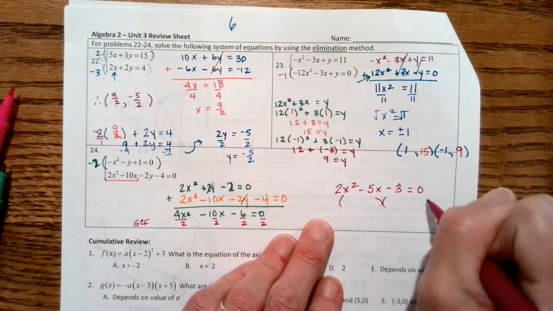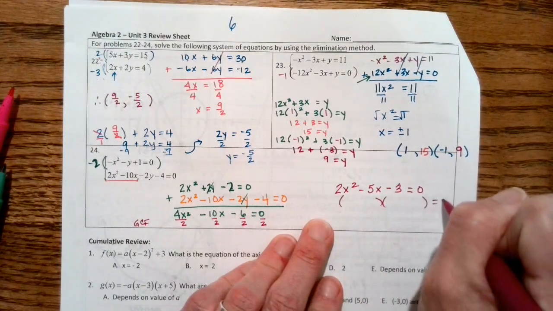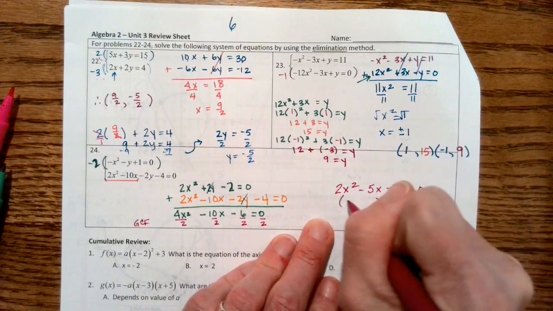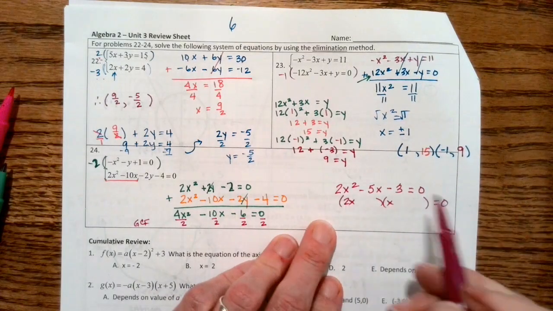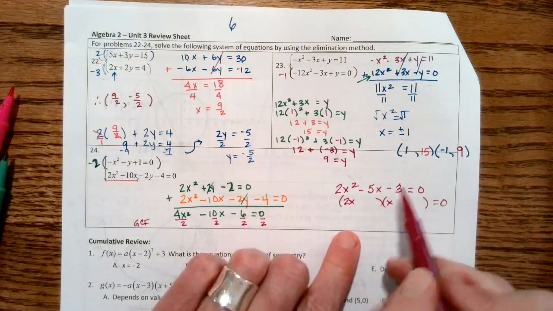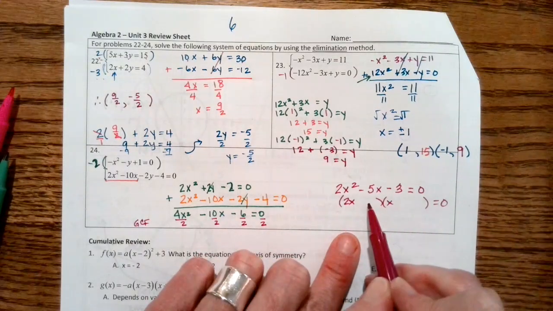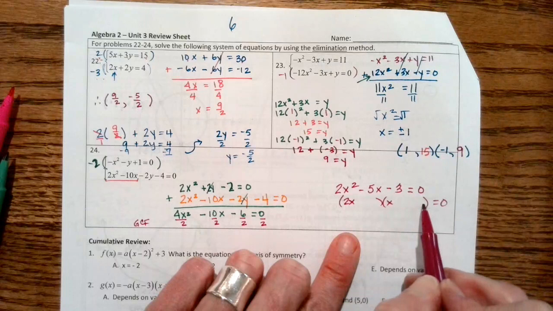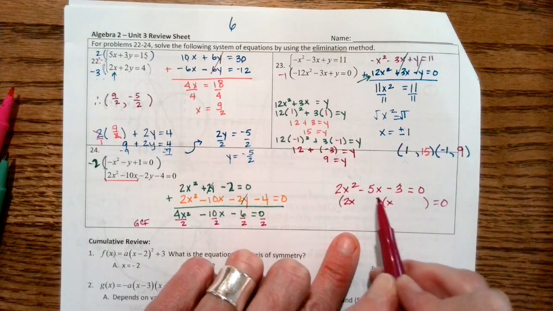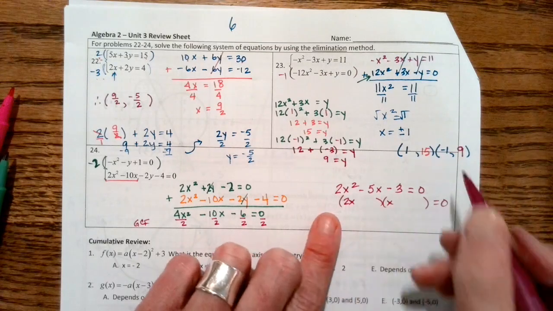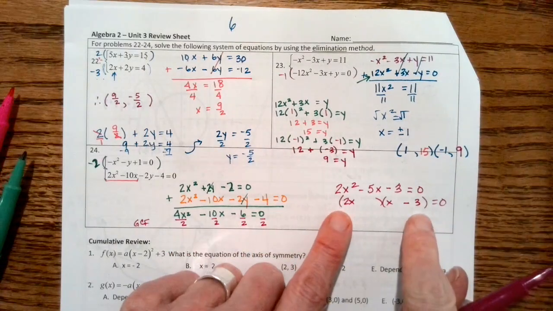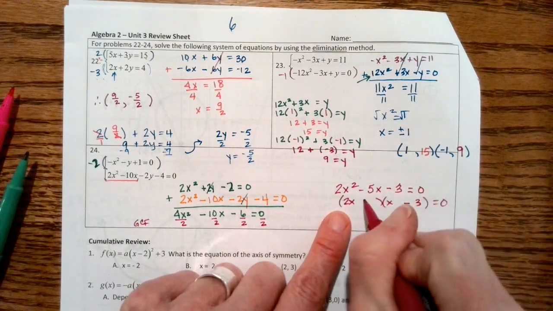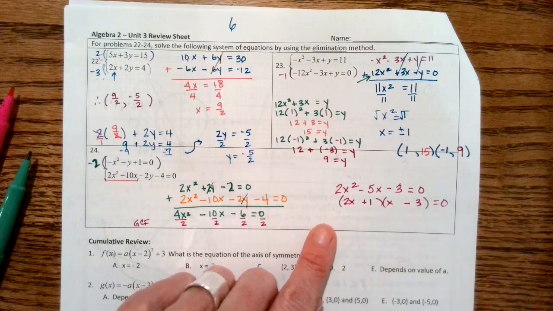I'm going to use guess and check because I have a feeling how this is going to work out. This has to be 2x and x. This has to be negative 3. So it's either plus and minus or minus and plus, 1 and 3, or 3 and 1. I want negative 5, so I have to get negative 6 as a product. And I have to have a positive 1 to add to it.